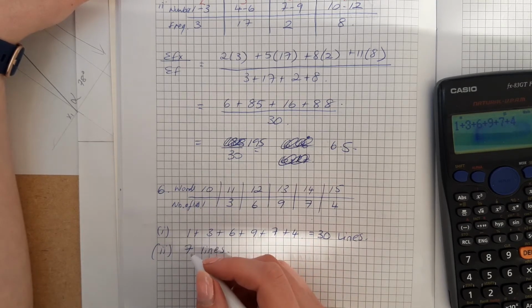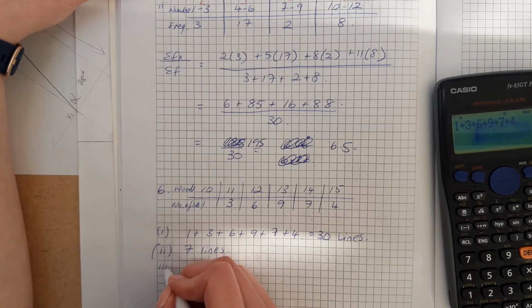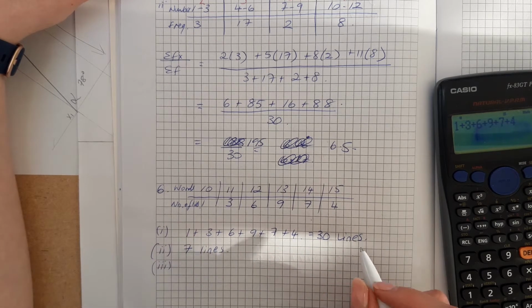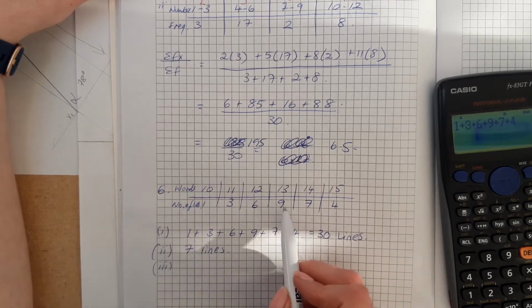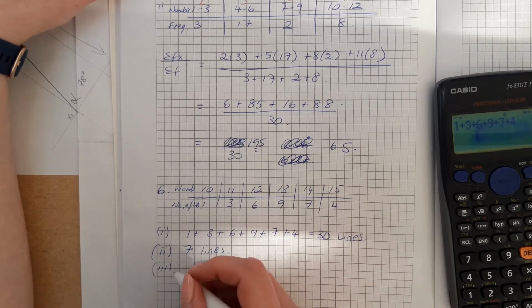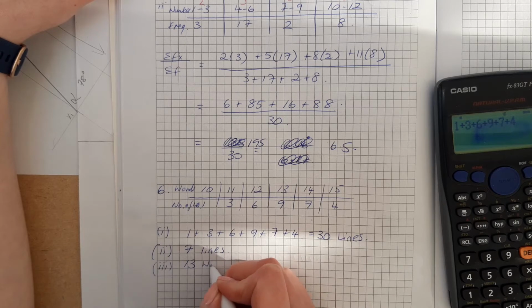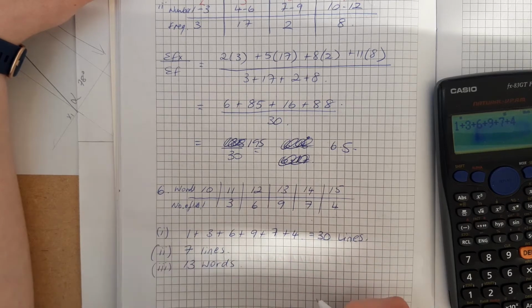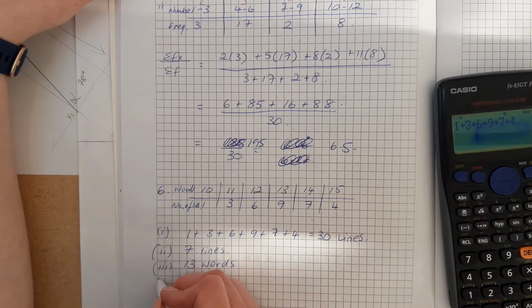What was the modal number of words per line? Modal is the most common or most frequent. 9 is obviously the biggest number, and that corresponds to 13 words. Okay, and the last one there is calculate the mean of the distribution.